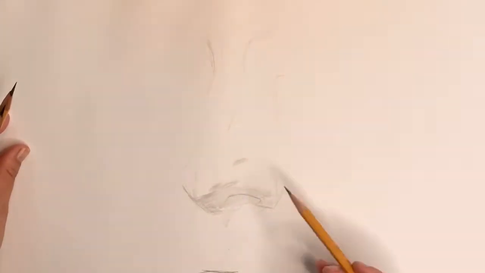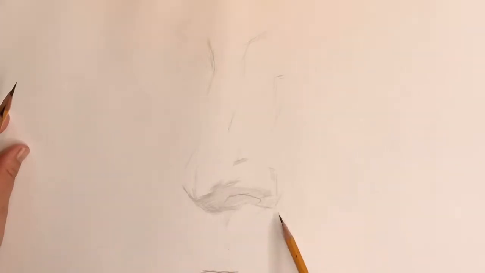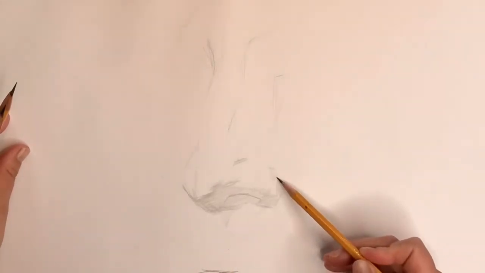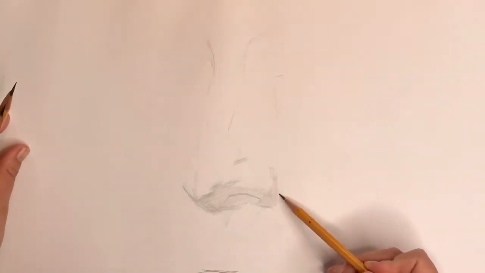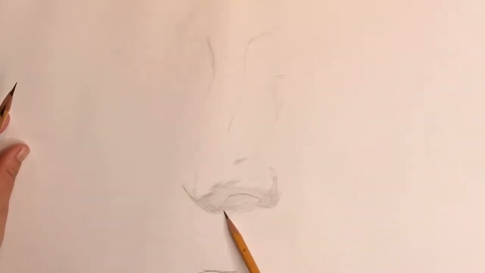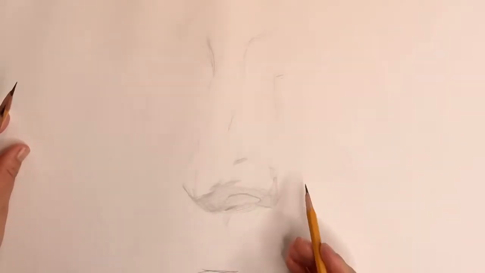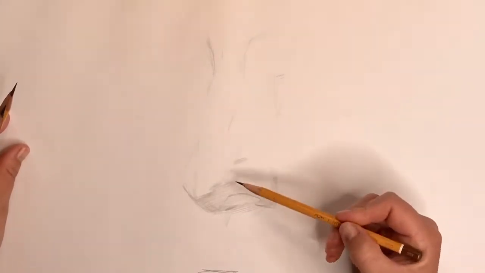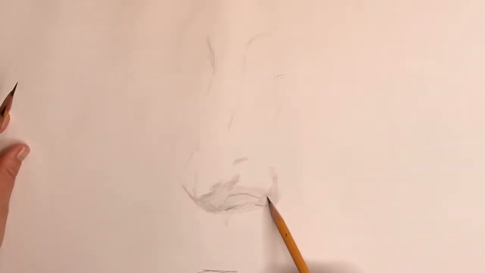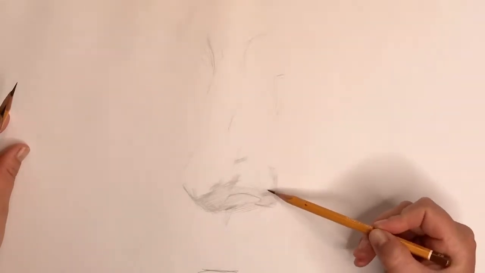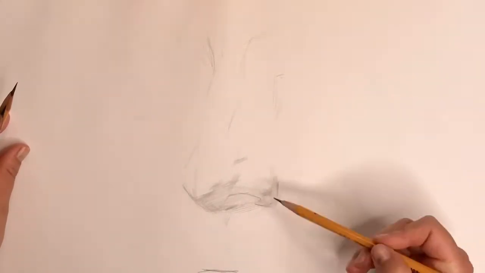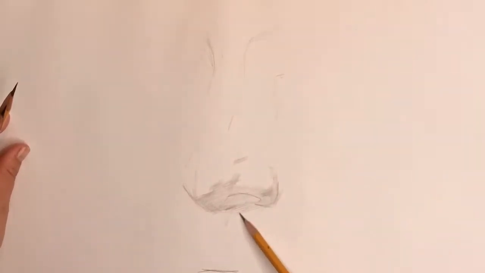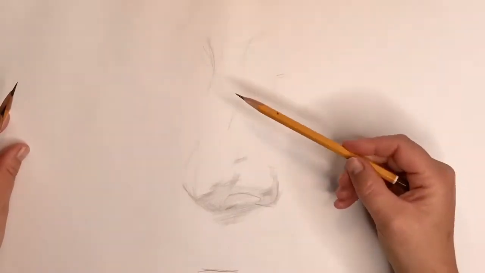In this case, it has a shadow, so I start with that. I also show the cast shadow very lightly underneath the nose.